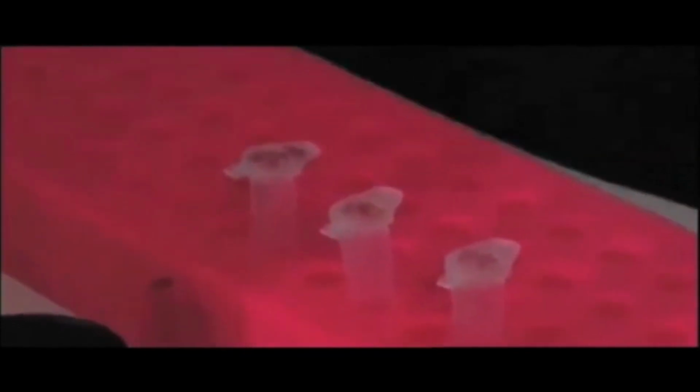Thaw these dyes using a mini centrifuge. Now label the tubes properly.